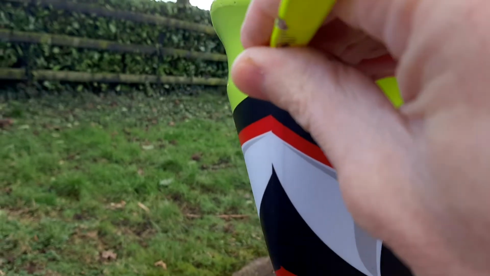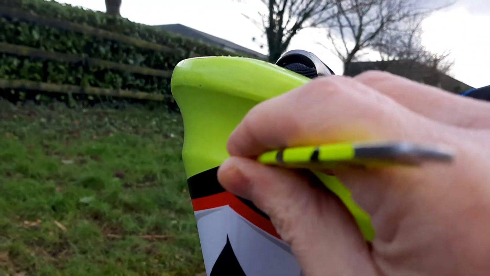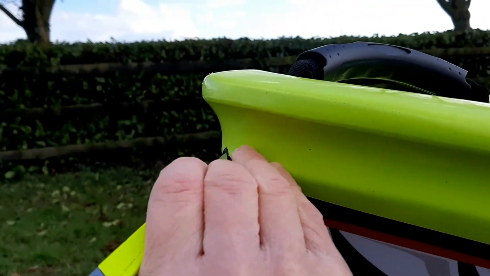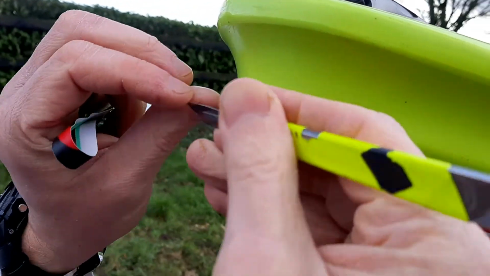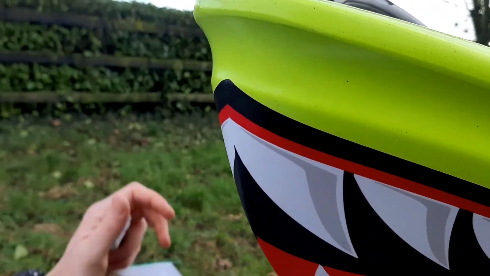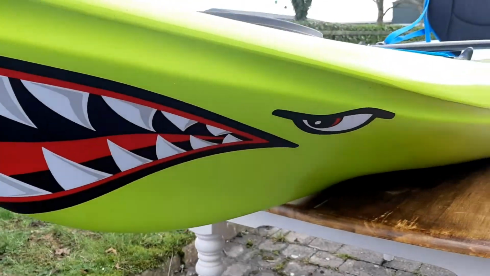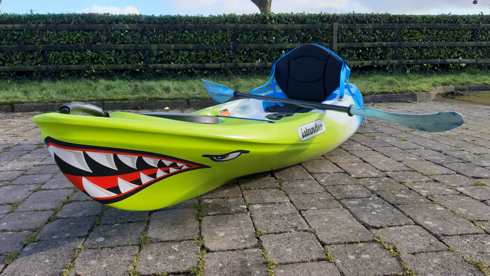I'm just going to trim the top here and put a slightly rounded corner on it. A rounded corner will wear better than a pointed corner. So that looks pretty good. That looks pretty cool. Cheers, guys.